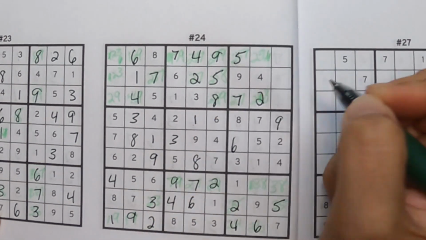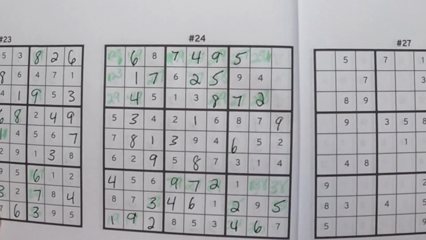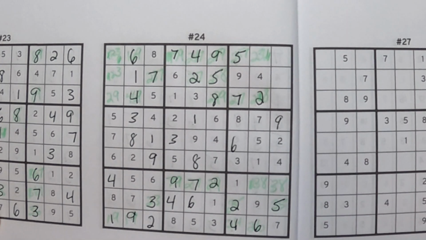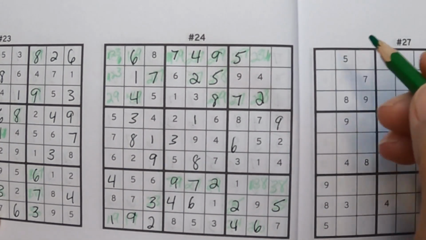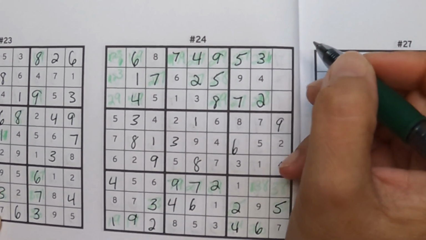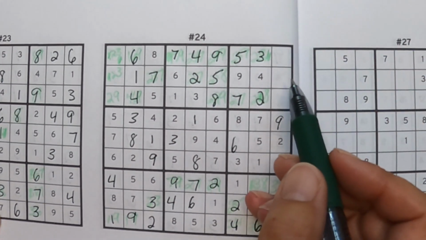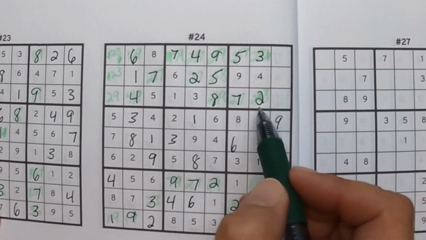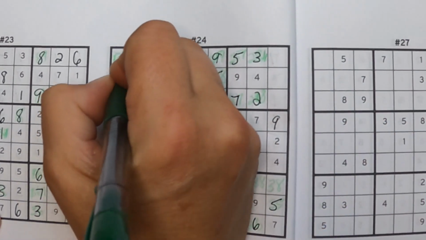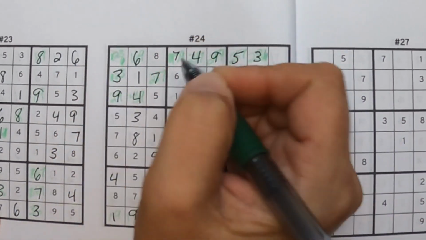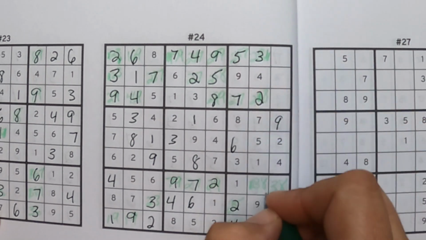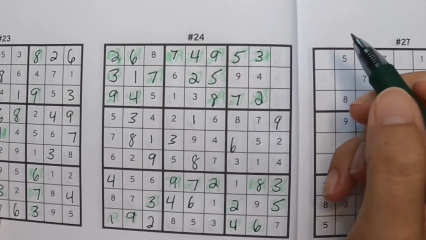That 8 makes this our 2. That 2 makes this our 3. That 2 makes this our 9. That 2 makes this our 3. 2. That 3 makes this our 8, 3.